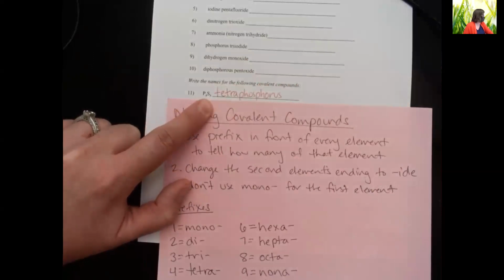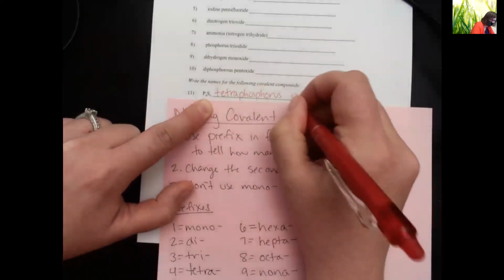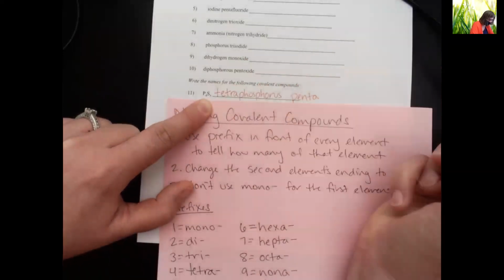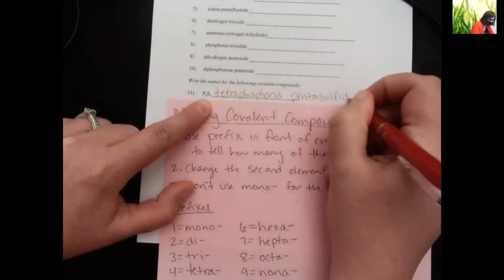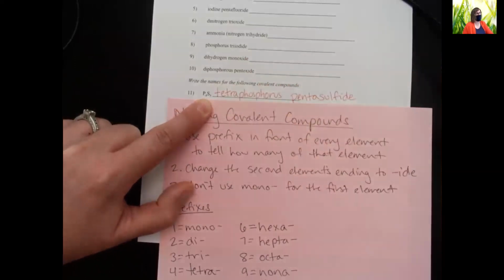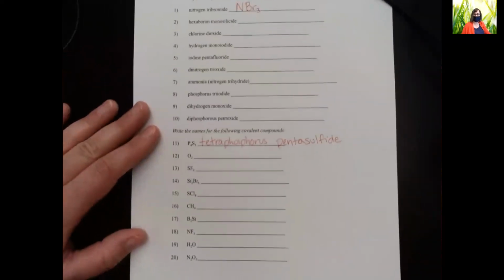So what prefix do we use for that? Penta. And what do we write after penta? Sulfide, because we changed the ending of the second element to ide. So again, this is based on yesterday's notes. I'll leave this still now so those of you at home can be doing it just like on a piece of paper. And we'll go over the answers in a little while.